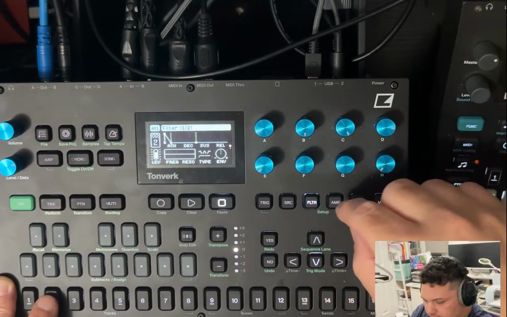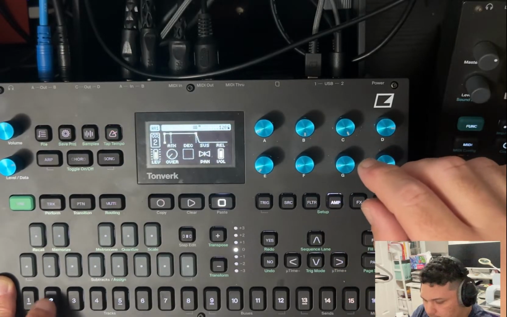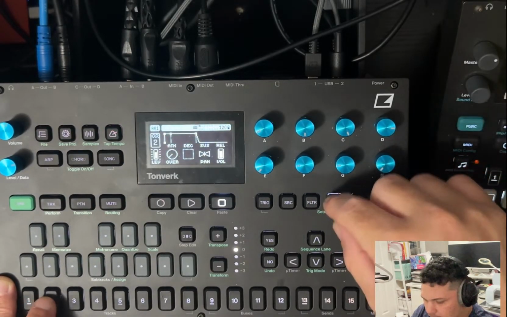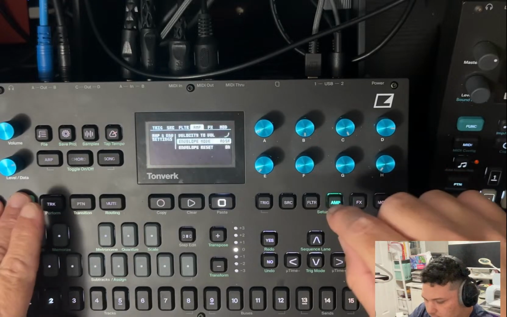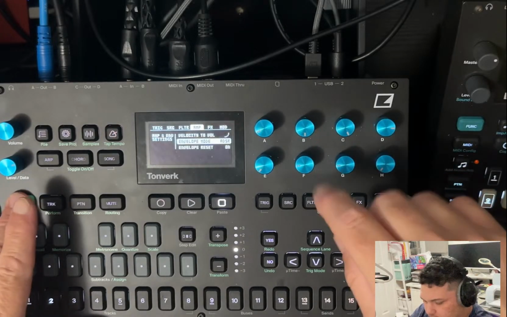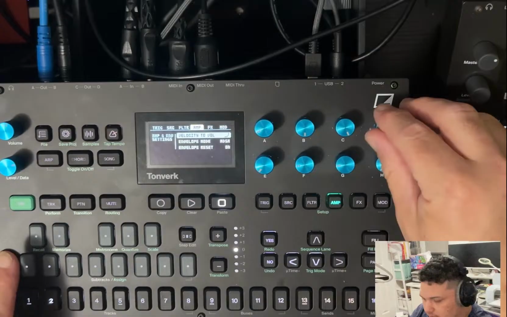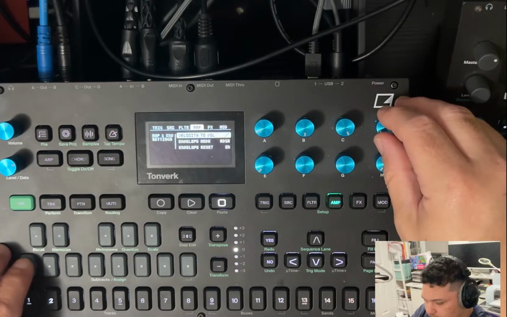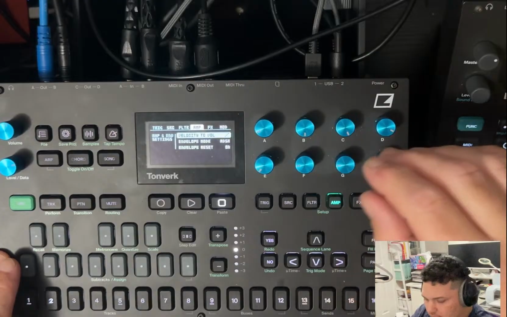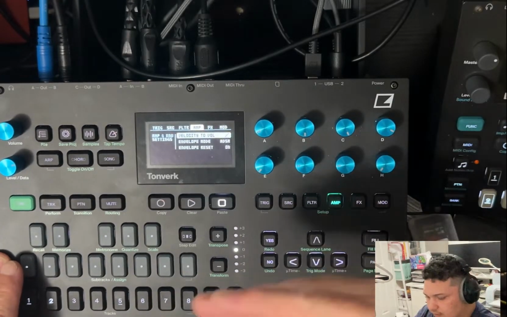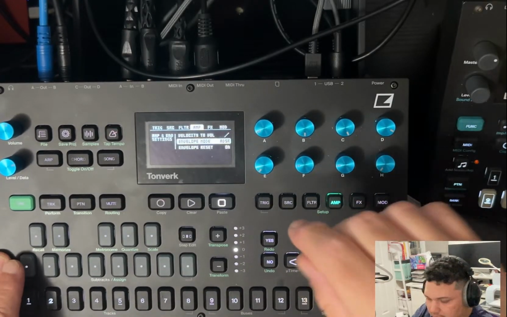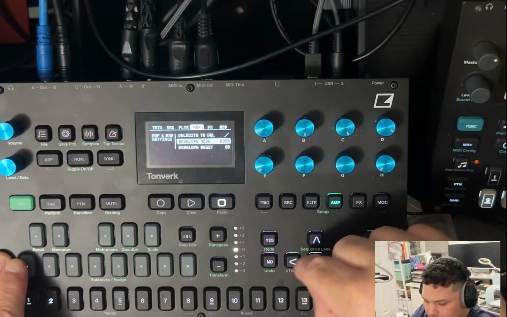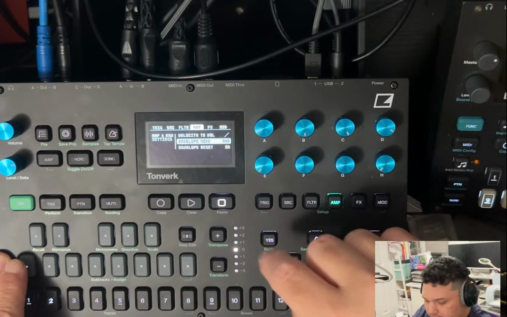All right, and then you can go to the amp. Now you're gonna press function amp. We're gonna change velocity to volume, so we get more volume out of the normal velocity that comes with it. And the envelope mode, we're gonna change it from ADSR to A and D.